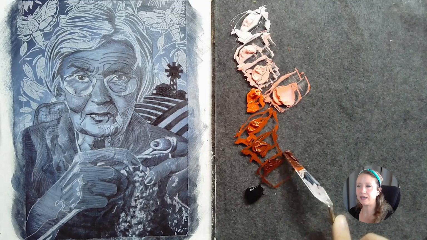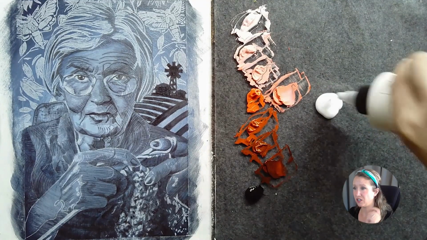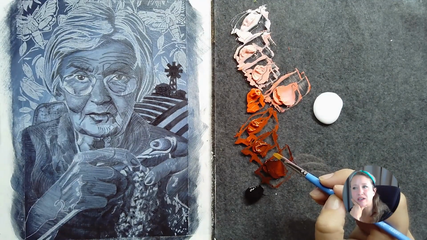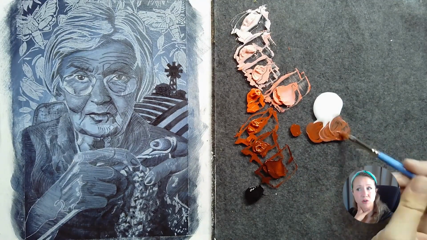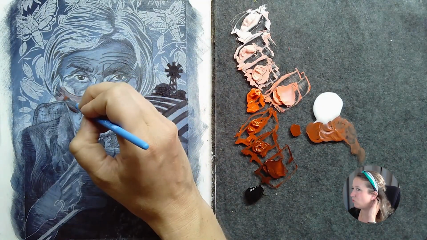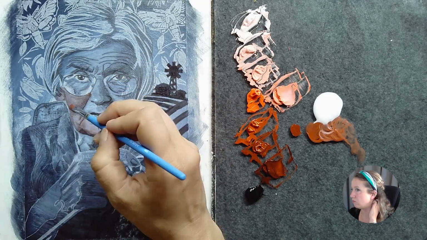And I begin again with a fresh paint and black added. You can go all the way down with lights to darks, and those would be your tones, meaning kind of like grays added.